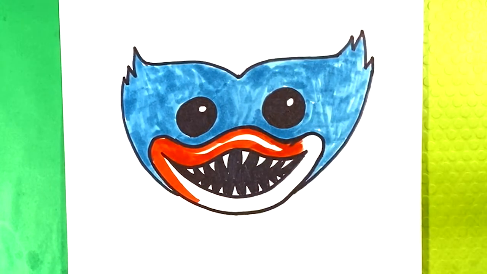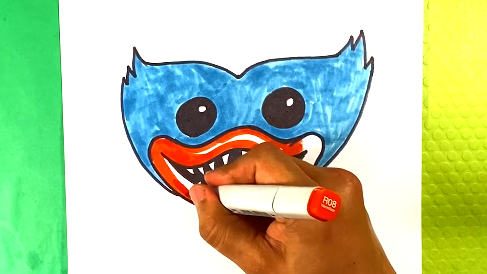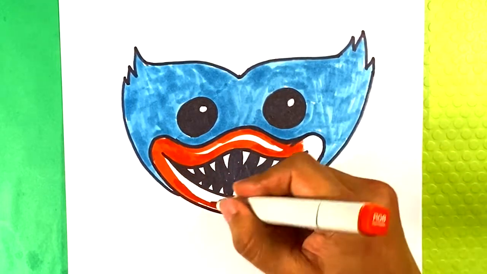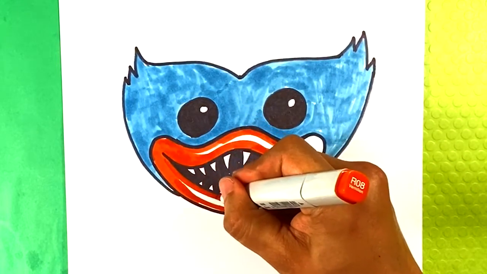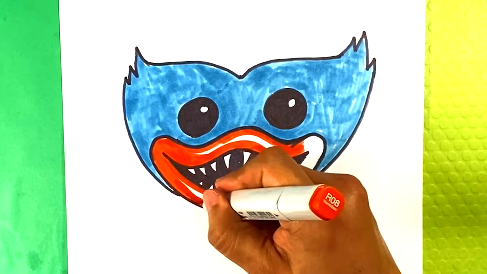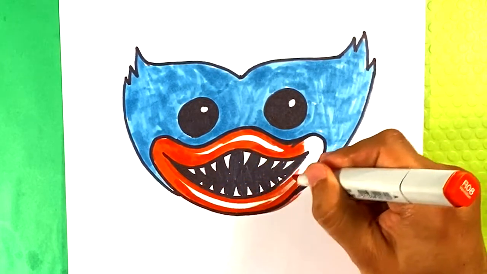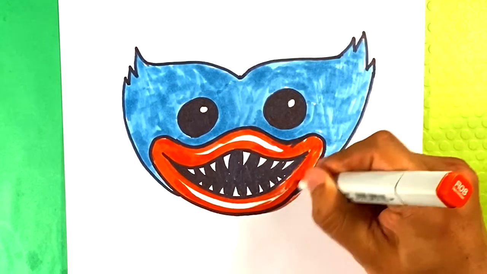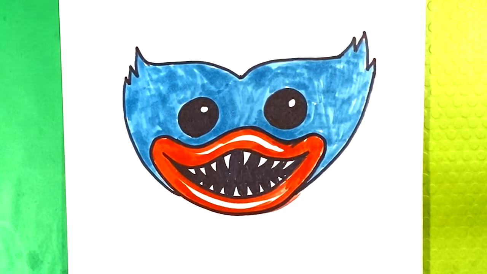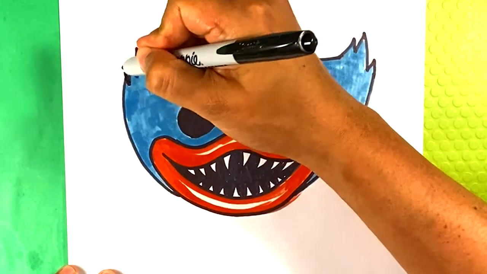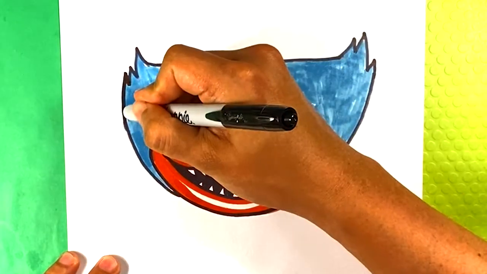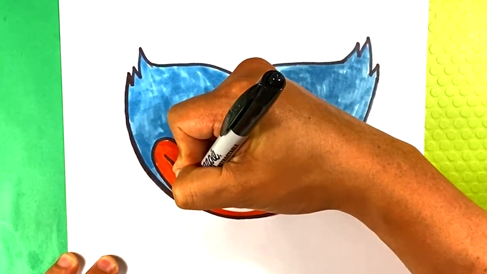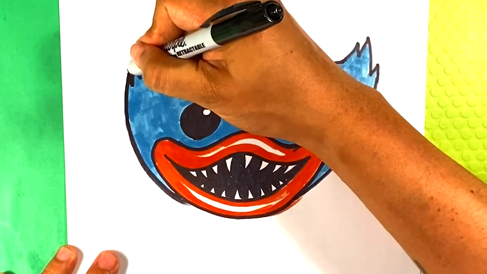Why am I doing that? I'm doing it because I want to leave it for a highlight. I'm going to do the same thing here toward the bottom. I'm going to leave a white line right there as a highlight. And lastly, I'm going to give it a little bit of thickness with a thick black line around the entire thing, just to kind of contain it.